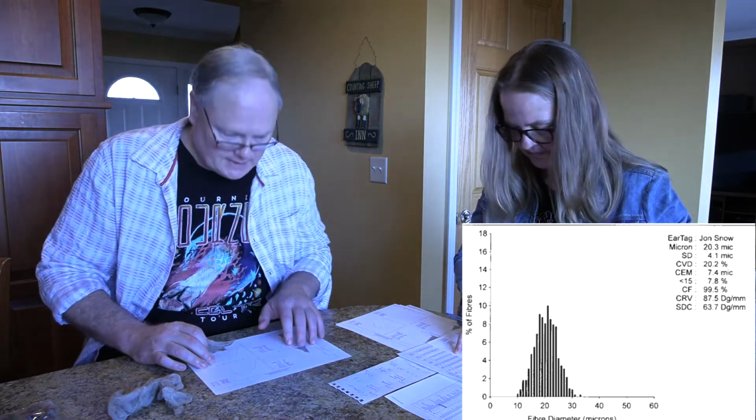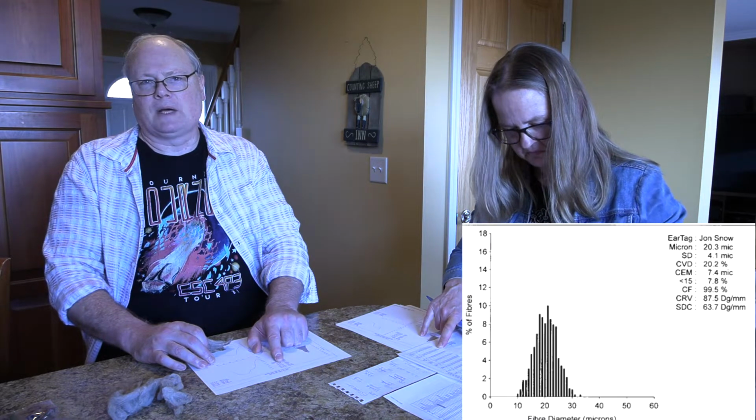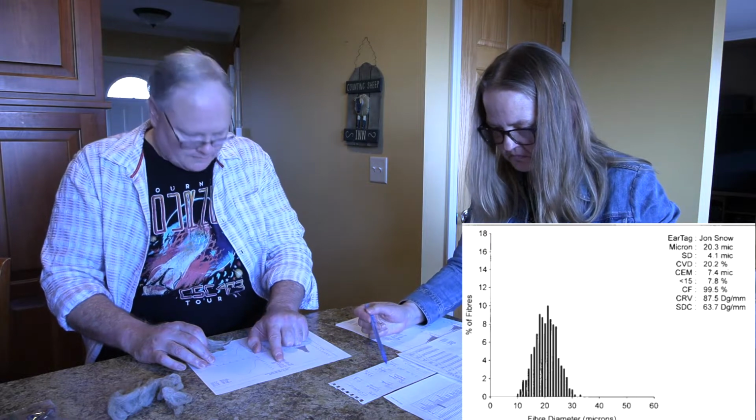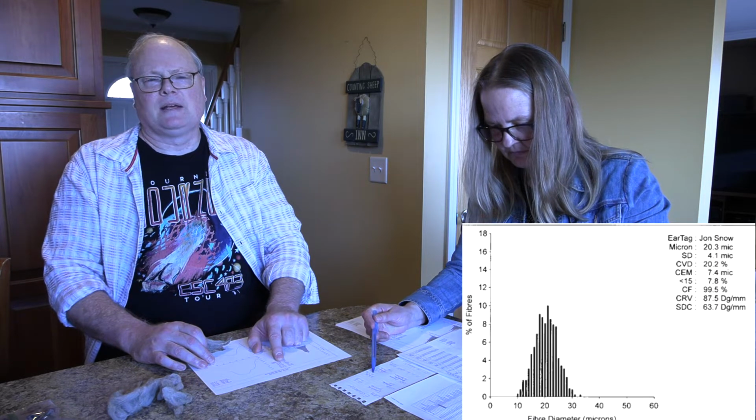He rues like crazy every year in February, unfortunately. So frustrating, I know it. And percent of fibers, 7.8% less than 15 microns, which is unheard of, you know, for Shetlands that age. And a comfort factor of 99.5% is just nuts. I don't really know how to explain it, given his bloodline.